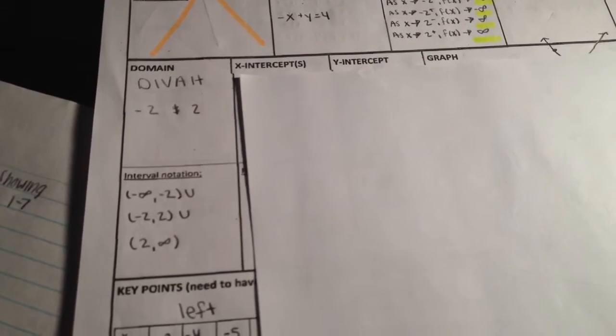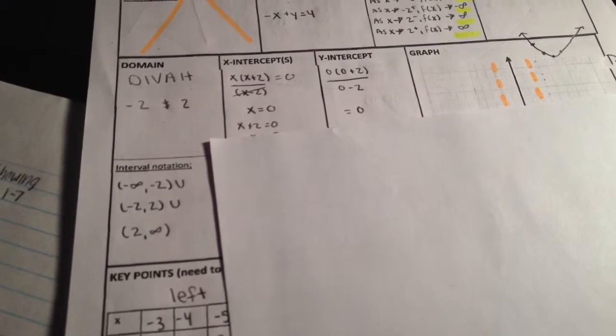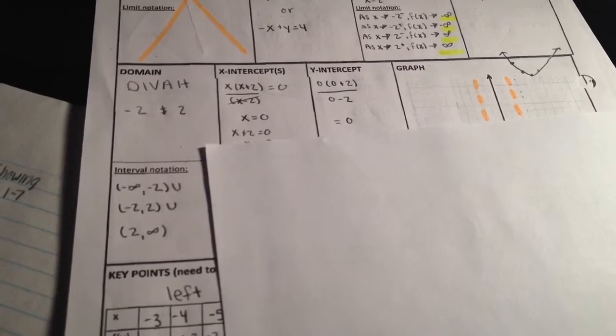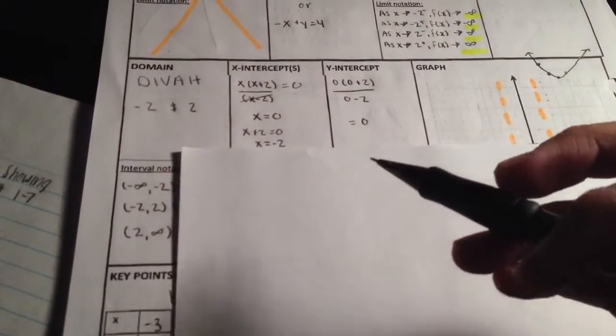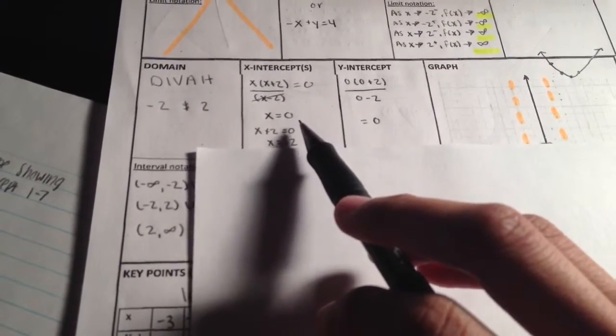Next we're going to have to find our x-intercepts, and we find the x-intercepts by plugging in 0 for y. We use the factored equation, and then we multiply both sides by the denominator, eliminating it. But the easy way is to just set the numerator equal to 0, and we don't care about the bottom. So x equals 0 is one of our x-intercepts.